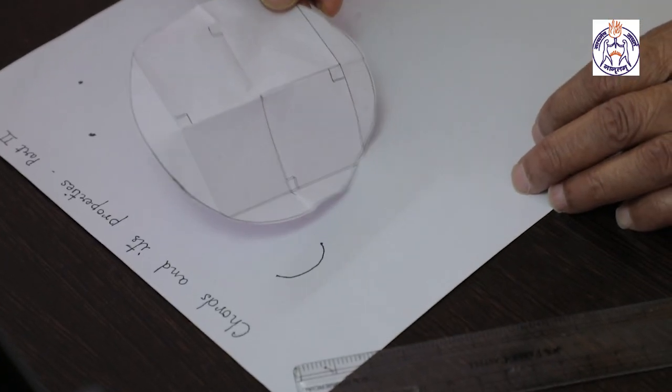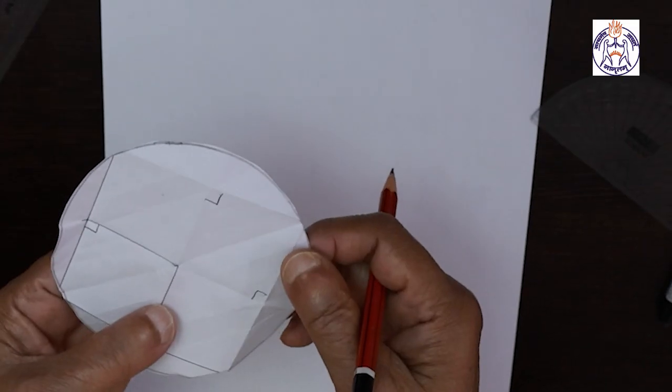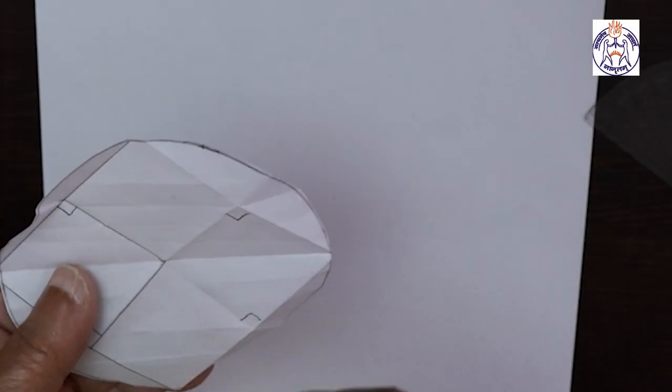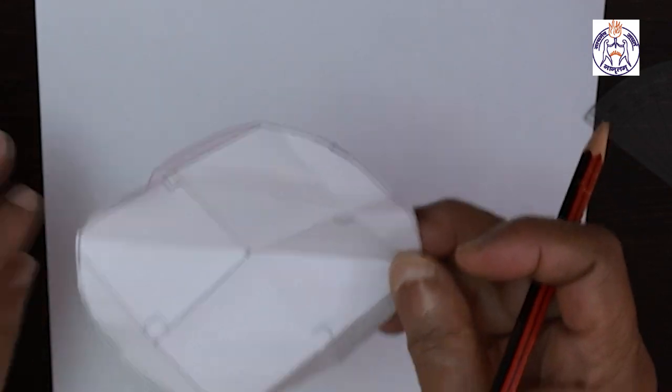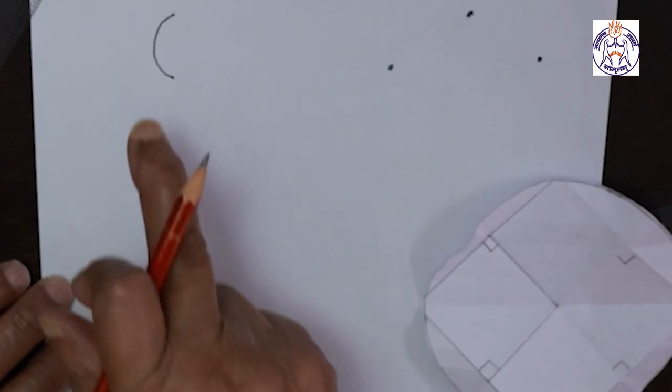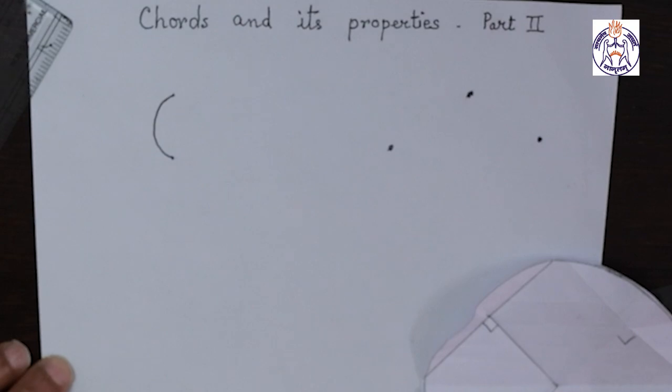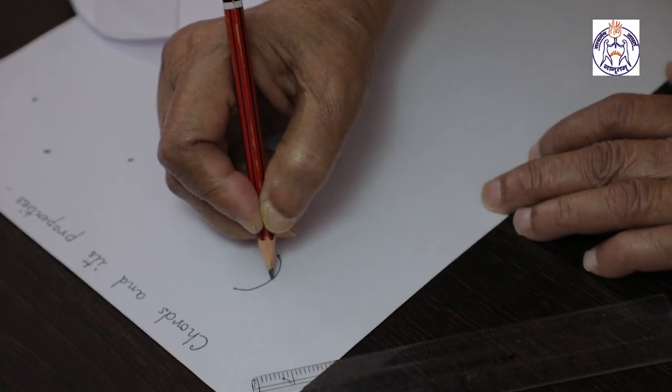We can now try to solve this problem. What can we do? As we have seen, all the perpendicular bisectors of chords pass through the center. We can use this property to draw the complete circle of this arc. Let us take a point here.